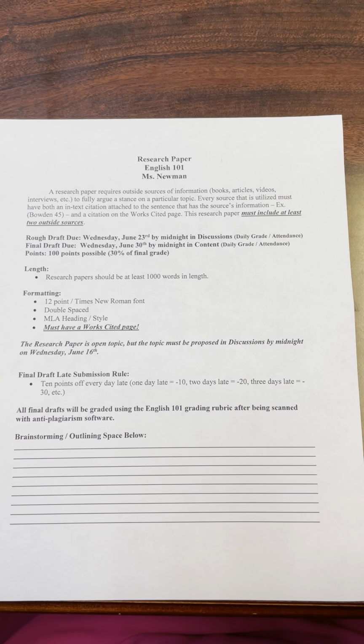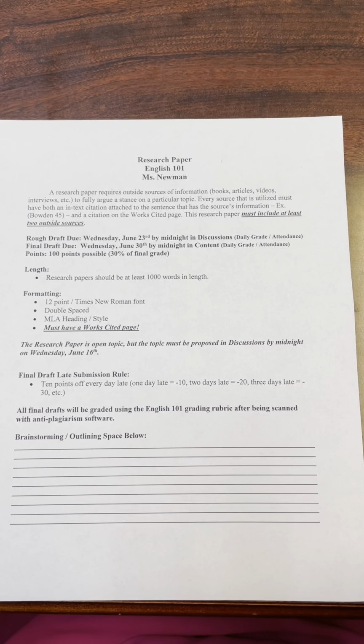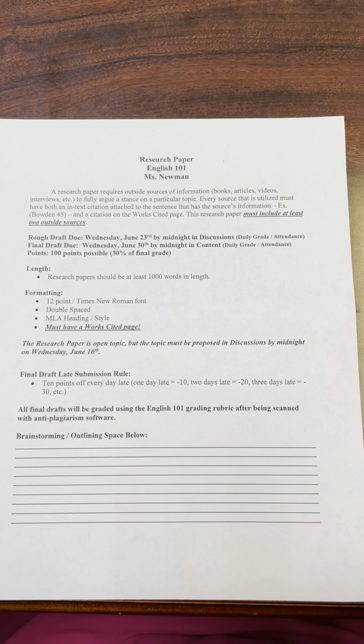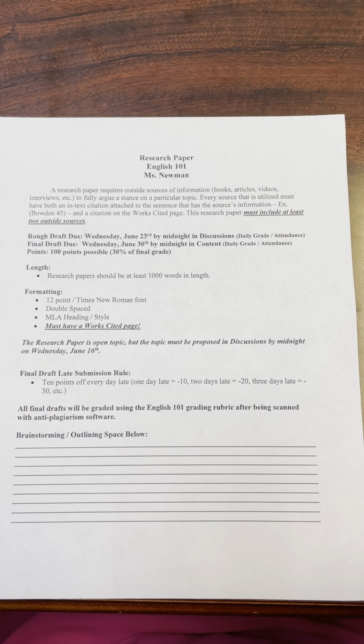So choose something that you're very interested in, not just your basic topic that you might just be researching for the assignment. Choose something that intrigues you, that you want to know more about.